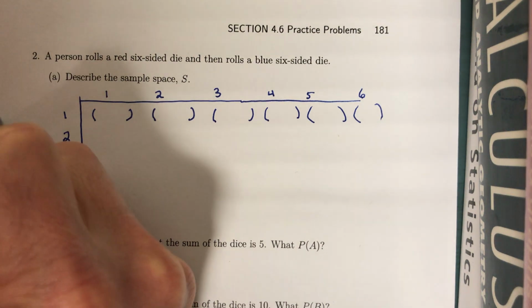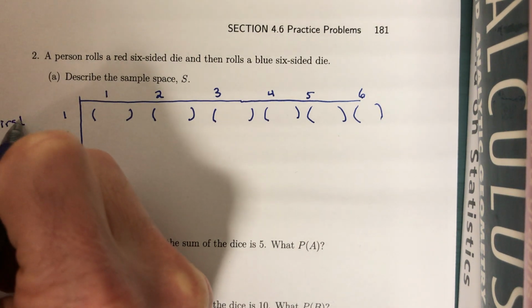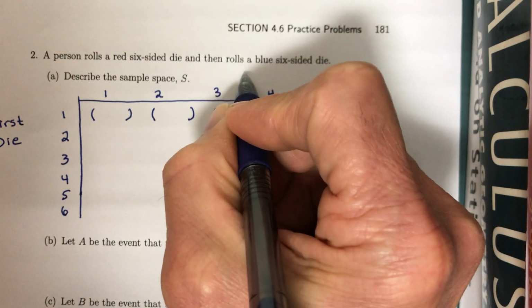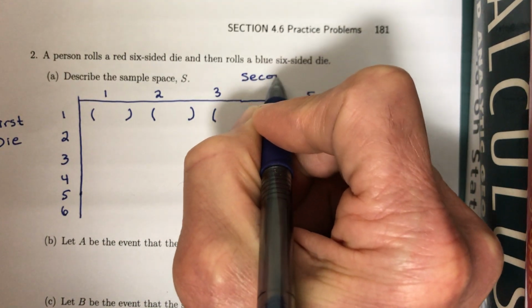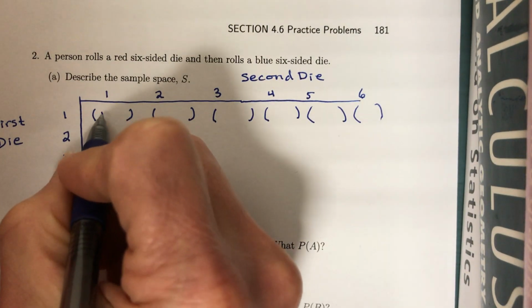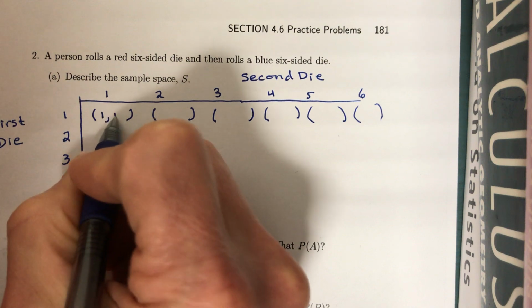There's some convention that we list the rows first and then the columns second, but that is really just a little extra. So here we have the first die and then the second die.